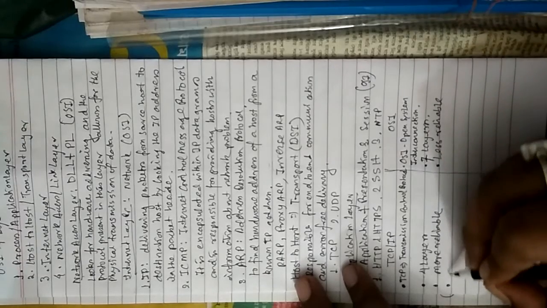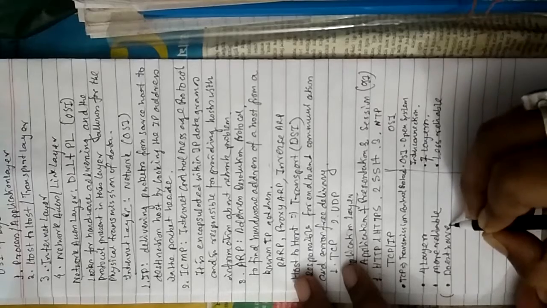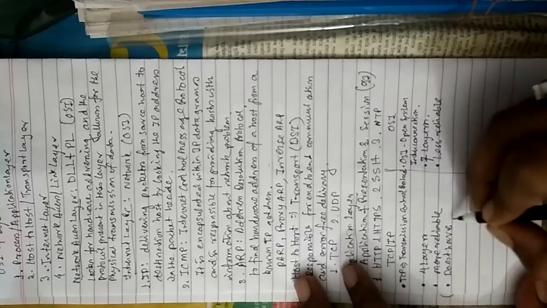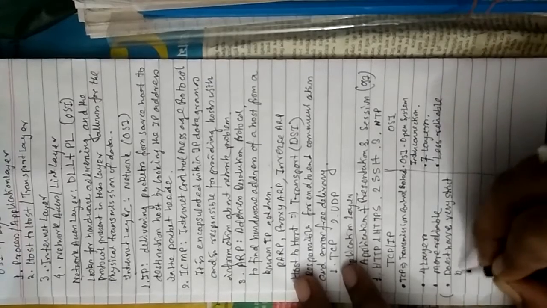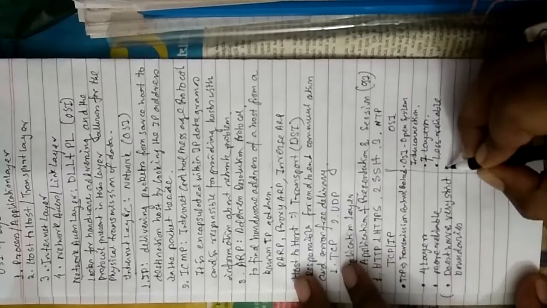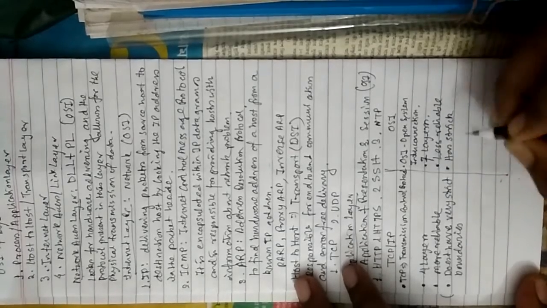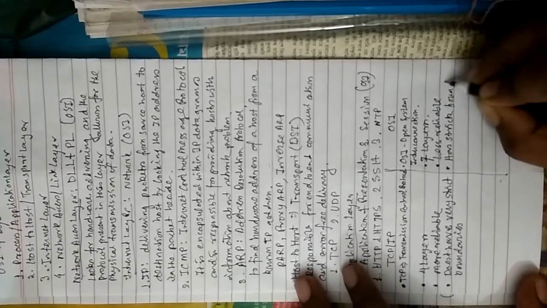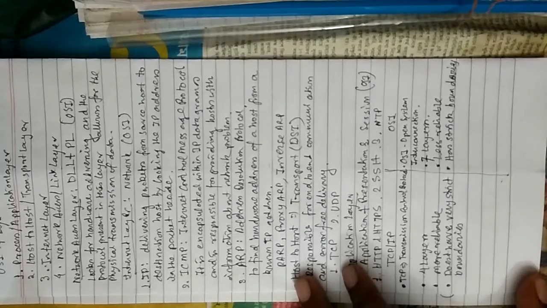TCP/IP doesn't have very strict boundaries, whereas OSI has strict boundaries.